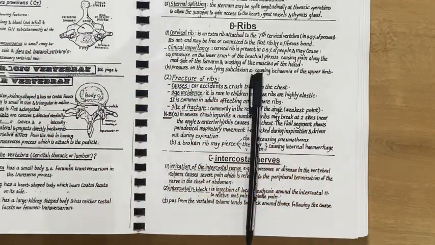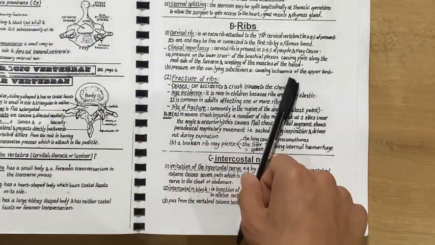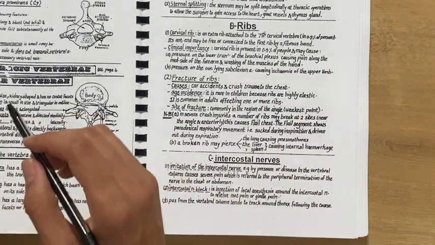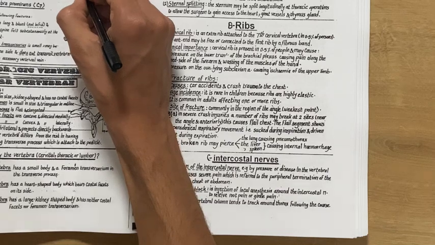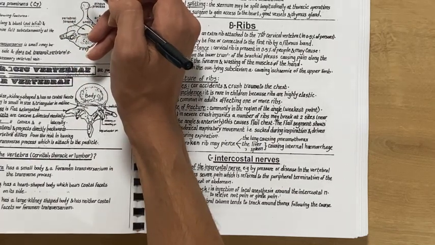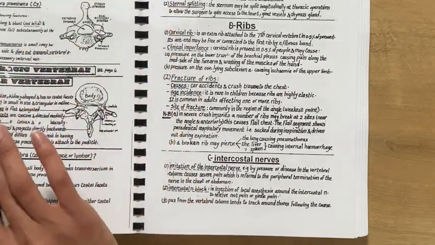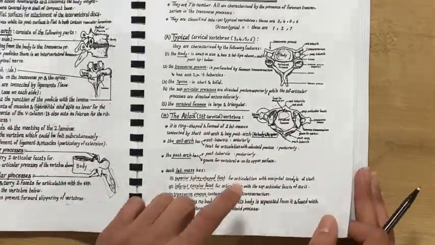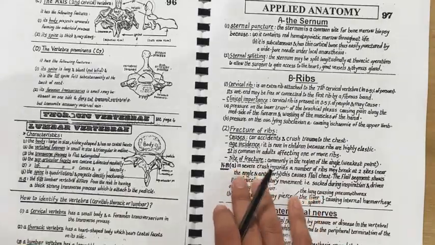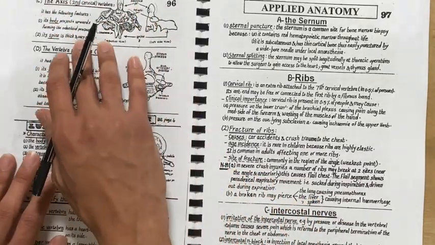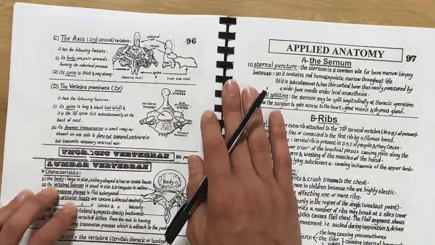You see these parts right here. They are the superior articular surfaces of the axis, and they articulate with the inferior articular surfaces of the atlas.